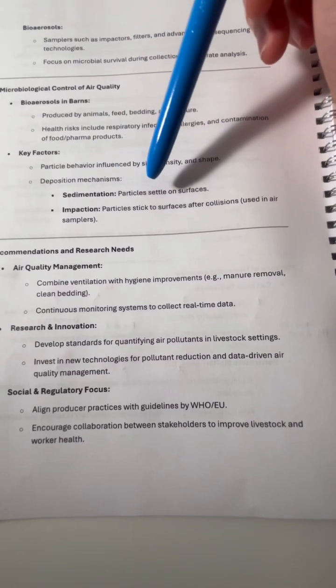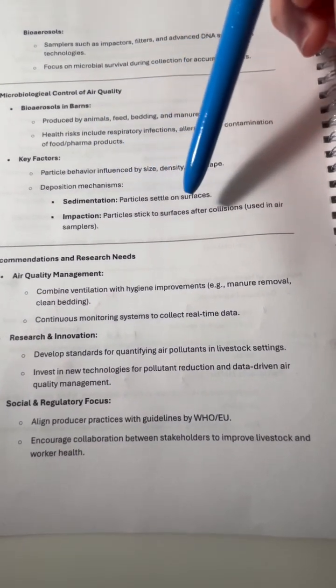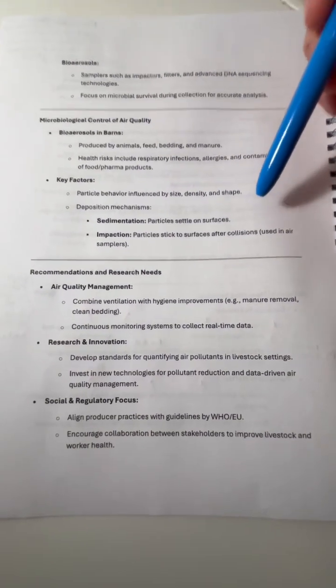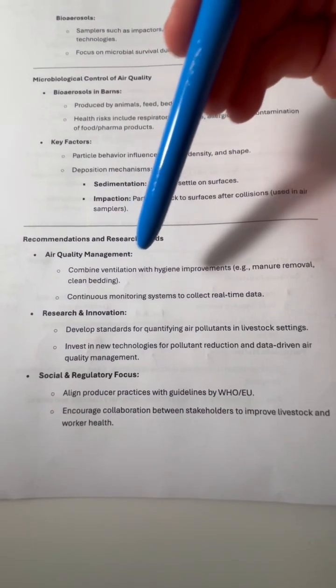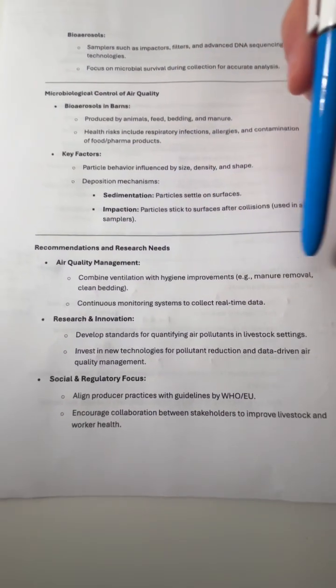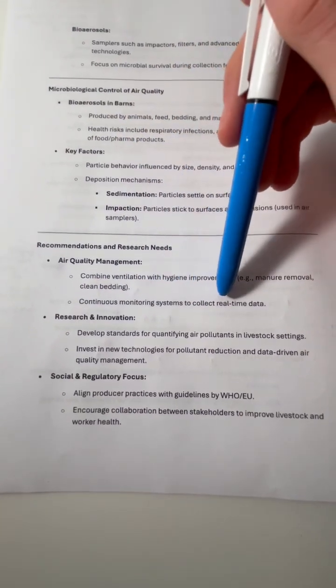Sedimentation is when particles settle on the surface, and impaction is when particles stick to the surface after collisions. This is what we use for air sampling. To manage good air quality, we need to combine ventilation with hygiene improvements, so remove manure and clean bedding, and have continuous monitoring systems to collect real-time data.